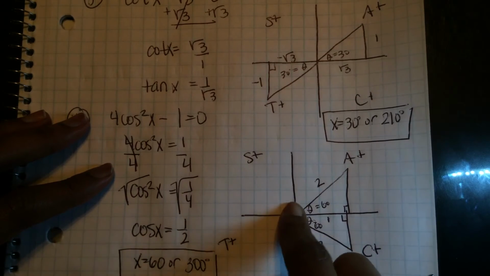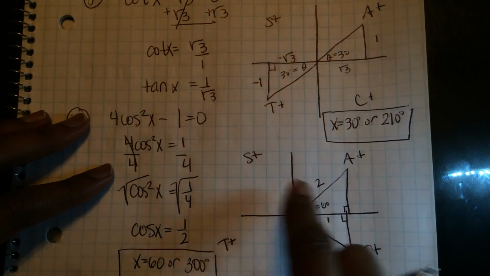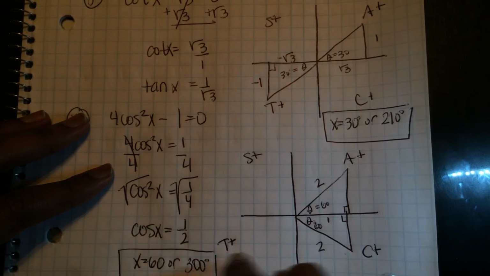So you recognize memorizing these triangles and placing them in the correct quadrant helps you to find inverse trig quickly.